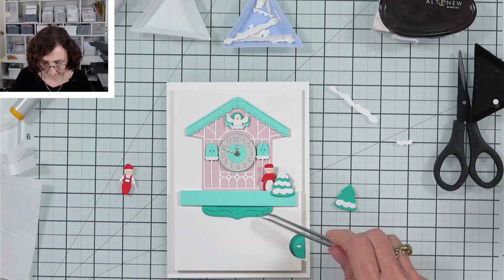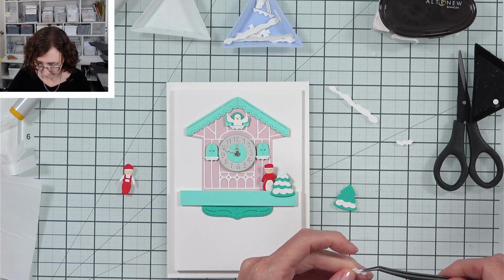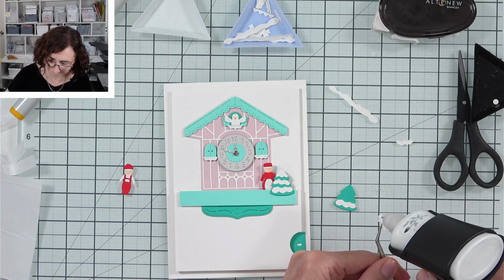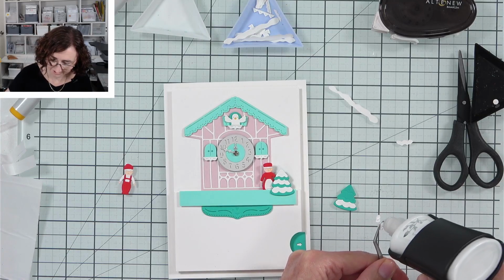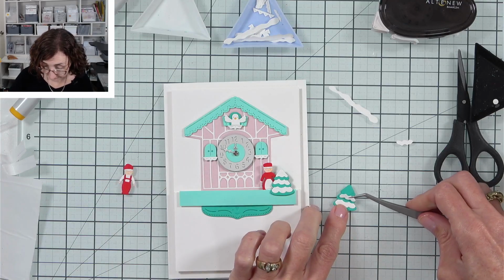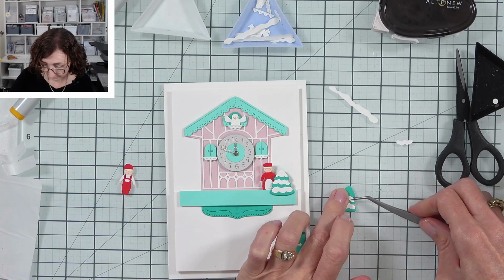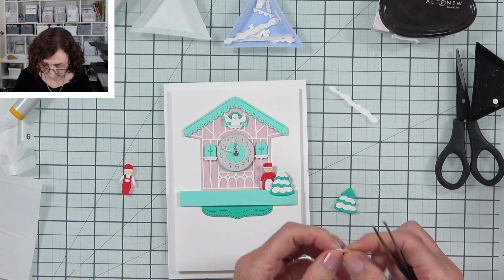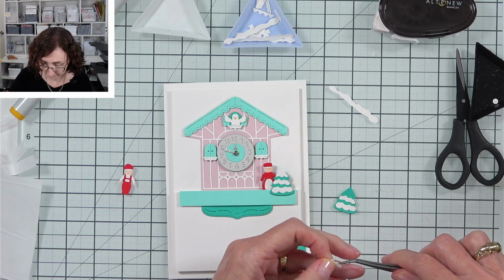I initially didn't have that colour down at all. I tidied up all my dies the other day and initially couldn't find this die set. I was thinking I'm going to have to do something totally different. I'd put it somewhere where I thought I had it put away, but in a different section.